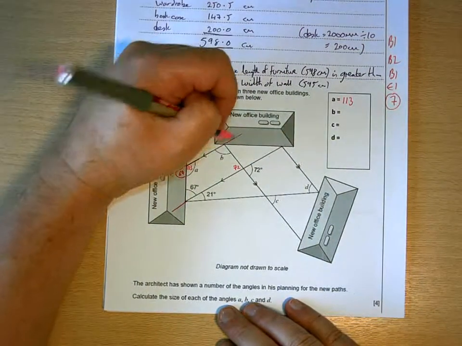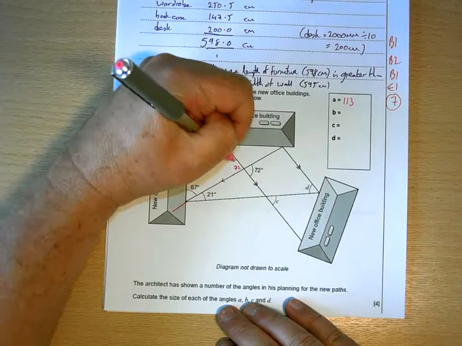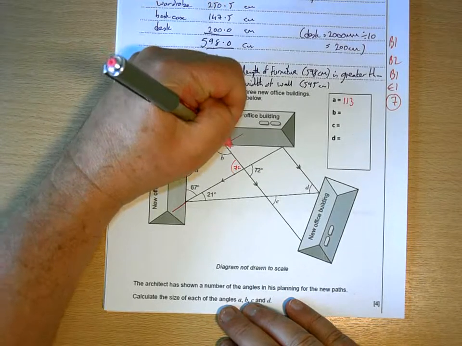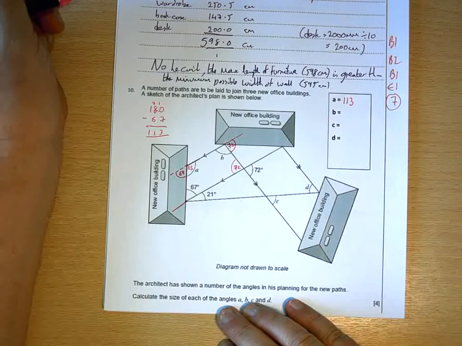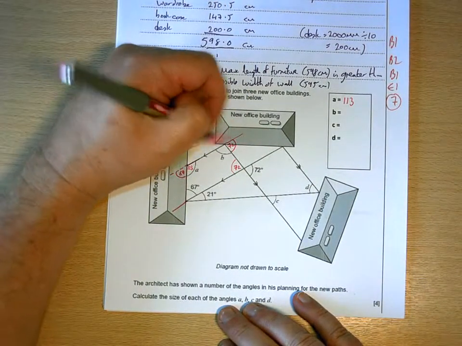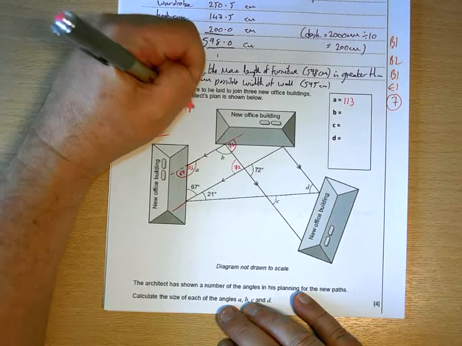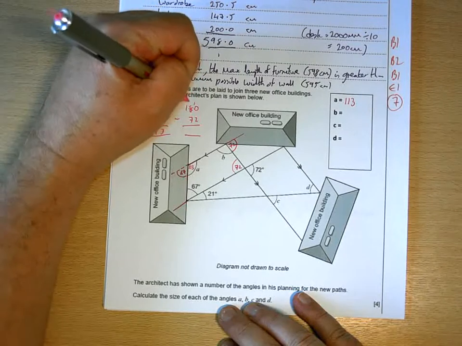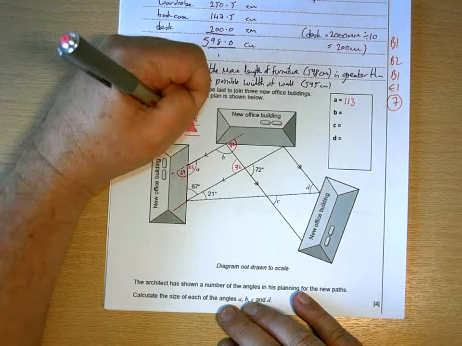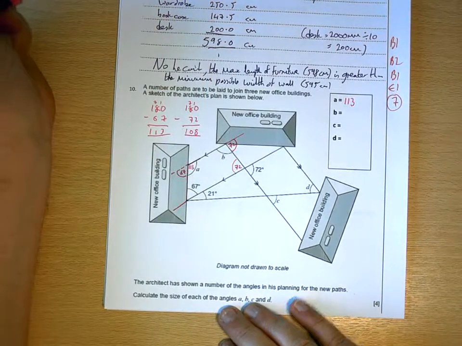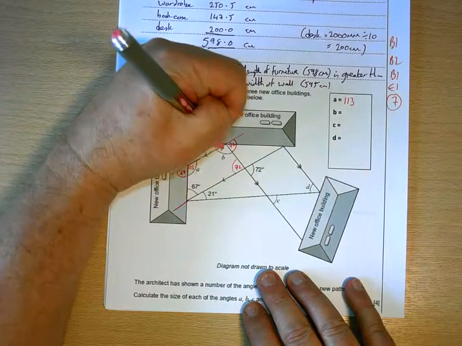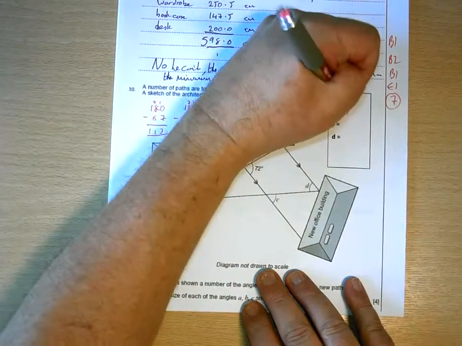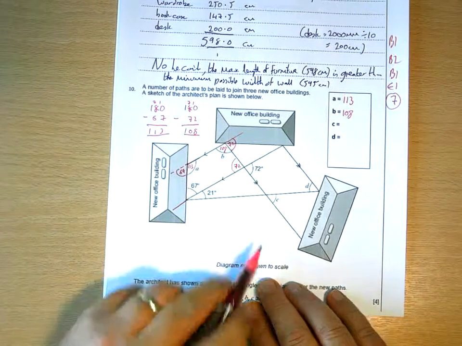In my Z there, if that is 72, so is that. So to work out B, which is on a straight line, it's going to be 180 take away 72, which is going to be 108. Okay, so then I need to find C.